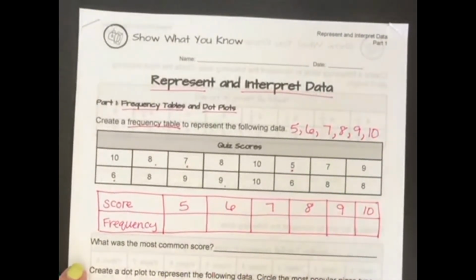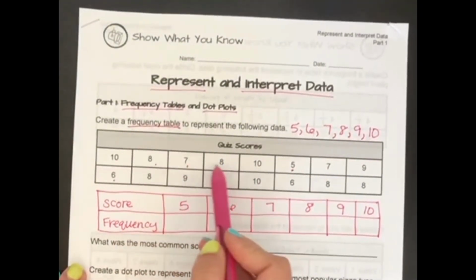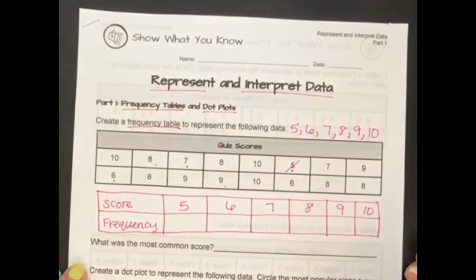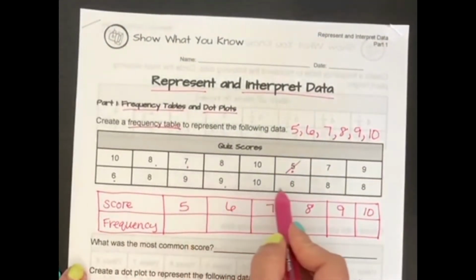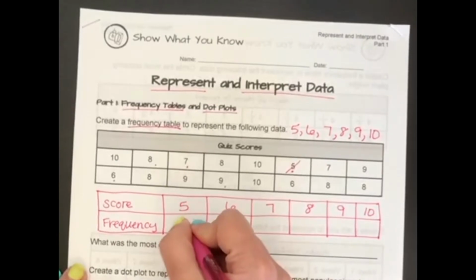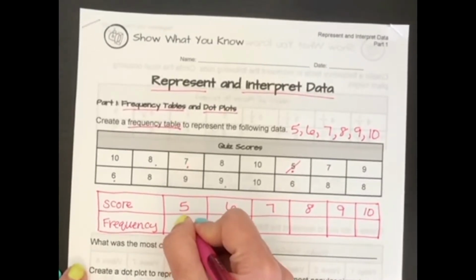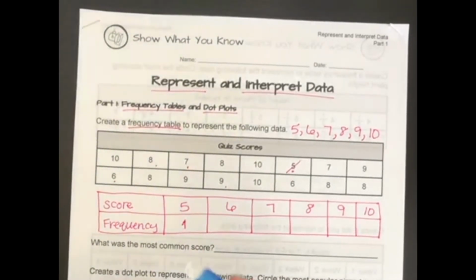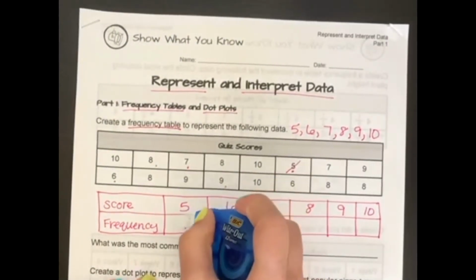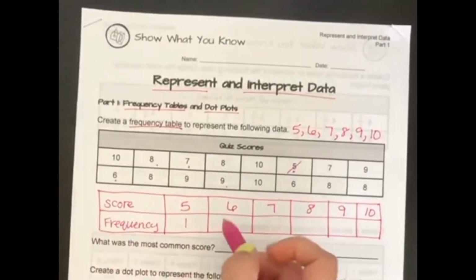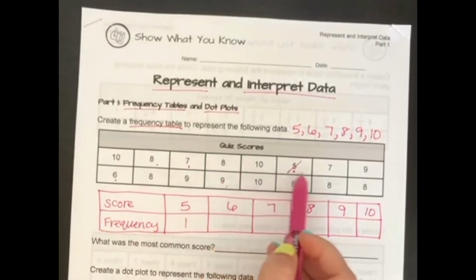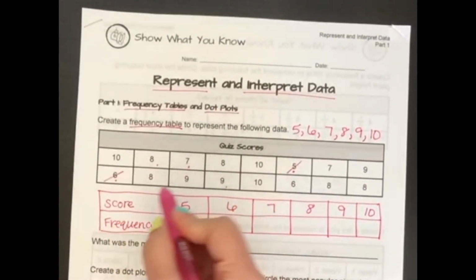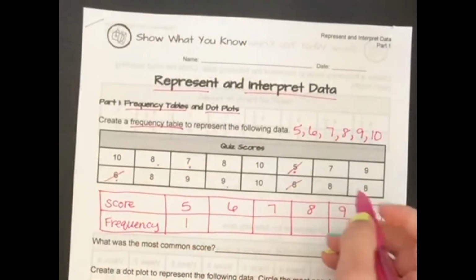Now I'm going to give myself tally marks for each time that I see that score appear. So I'm looking for 5s. I've got 1. I'm going to cross them off as I go. Just one person scored 5. Whoops. Sorry, we're going to do tallies. I was about to write a 1, but let's do tallies. All right, 6s. We have 1, 2, just 2.